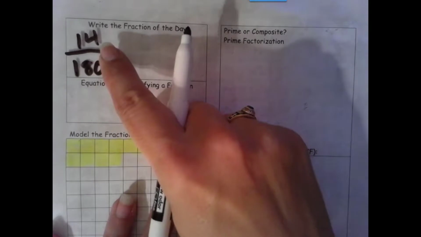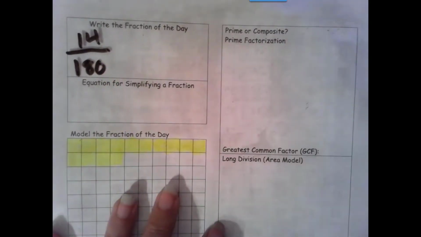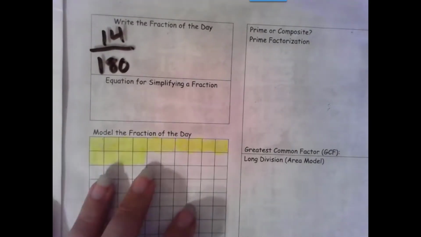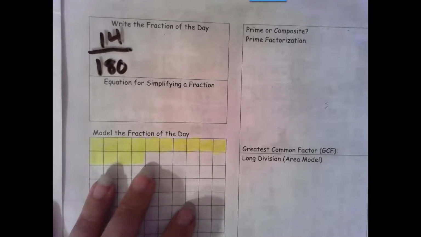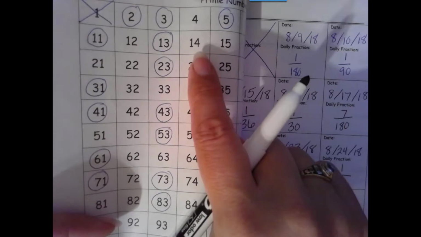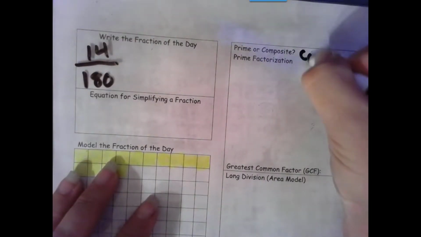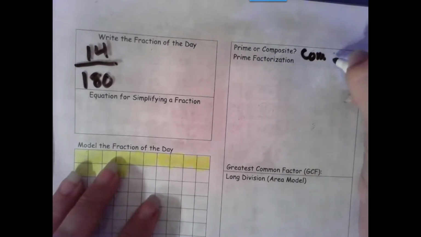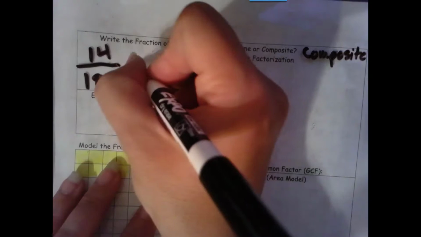Now we're going to look at the numerator of 14 and ask, is it prime or composite? Well, it's an even number, and the only even number that is prime is 2. But you can also check on your prime number sieve and see that it's not circled. So that means it is composite, and we will have to do the prime factorization for your numerator and your denominator.